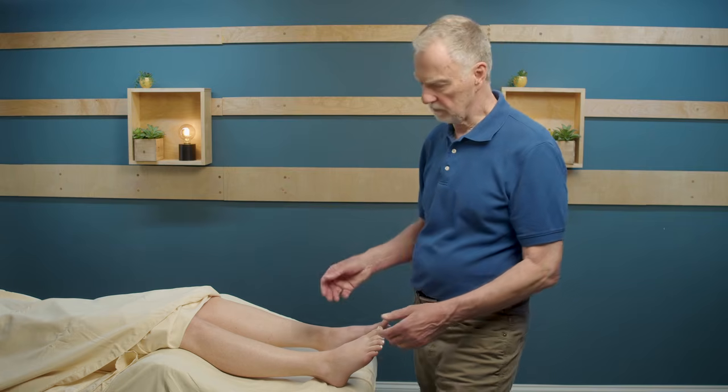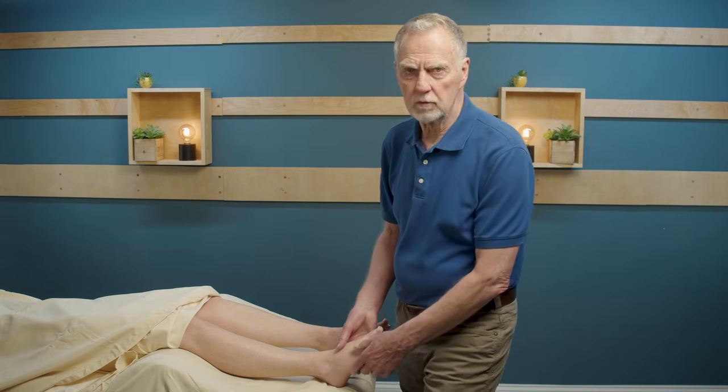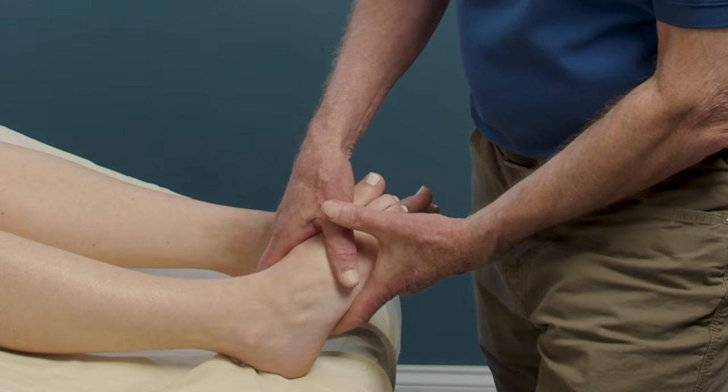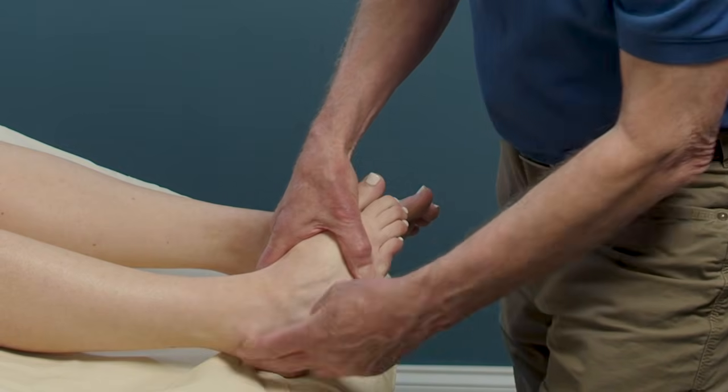In a fibularis injury, we would expect passive motion to be relatively pain-free, except at the ends of range where stretching the injured muscle or tendon may cause some discomfort. So especially we'd be looking for discomfort as we take the client into passive inversion and we stretch this whole muscle tendon unit.